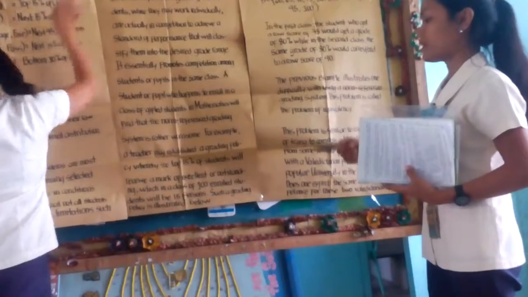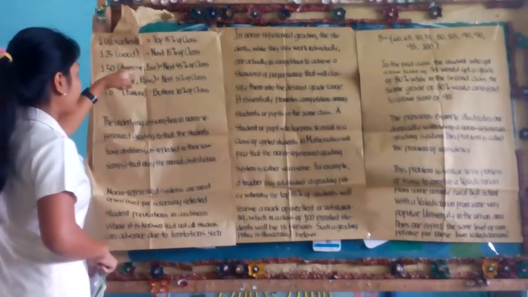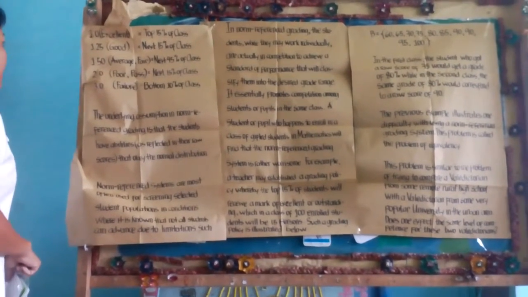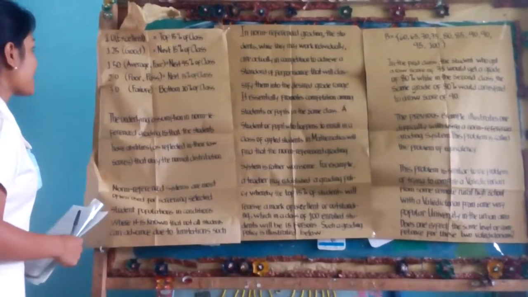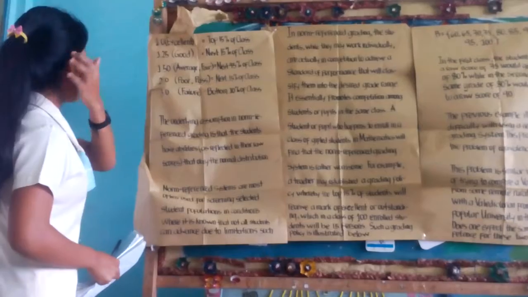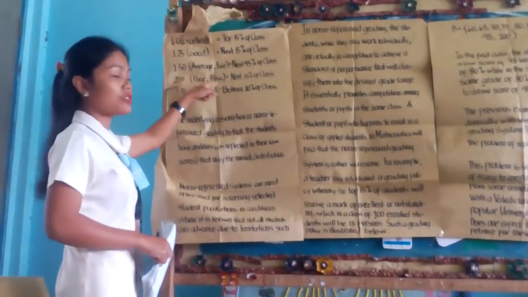Such a grading policy is illustrated here. So, the top 15% of the class would receive a mark of excellent. The next 15% of the class would get a mark of good, and so on and so forth.